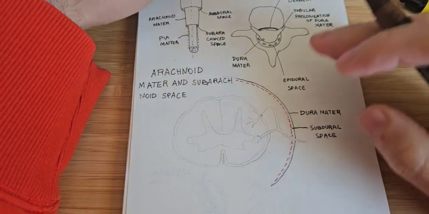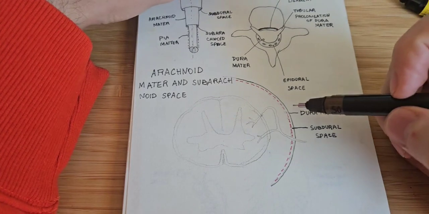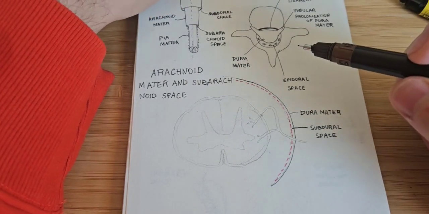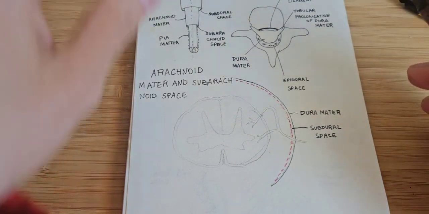This space is narrow, and as you can see here, it is located between the dura mater and the arachnoid mater.